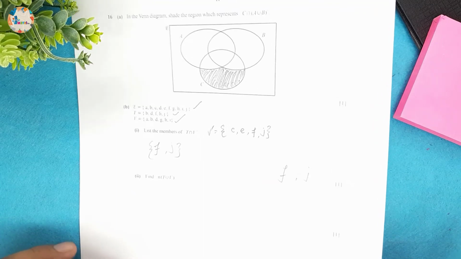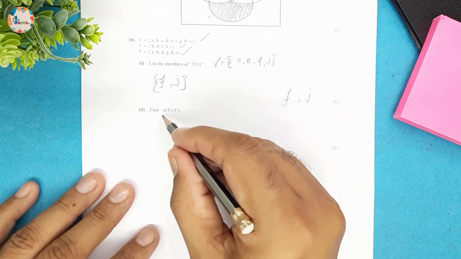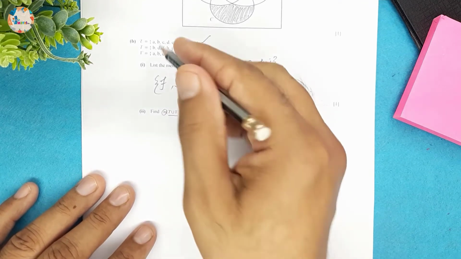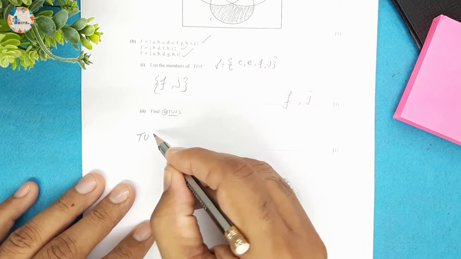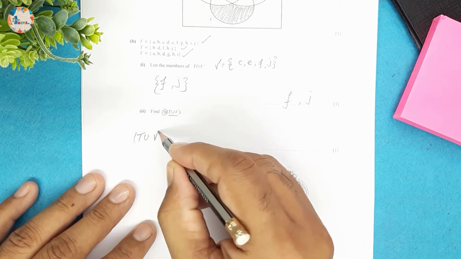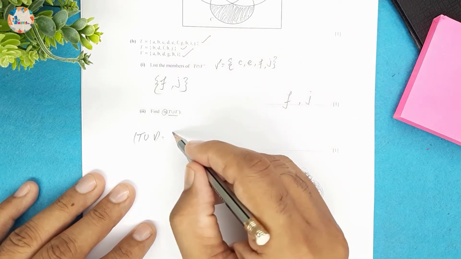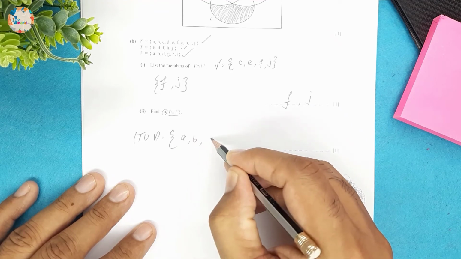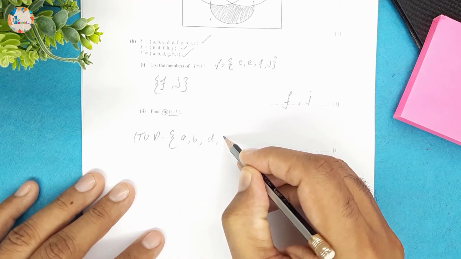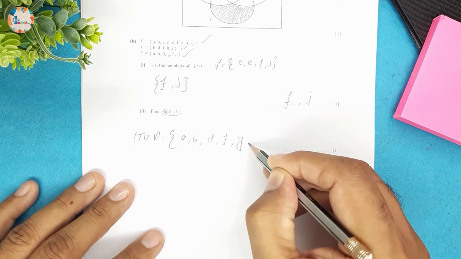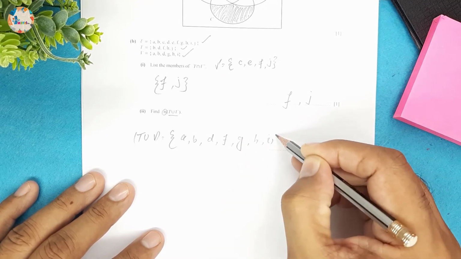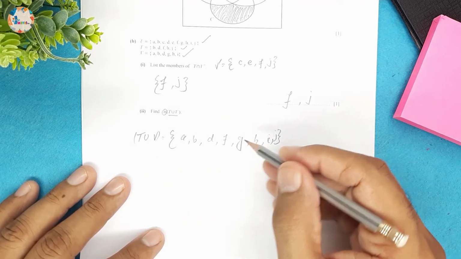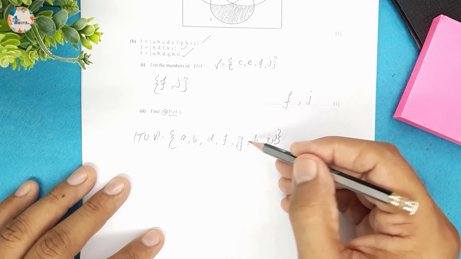This is done. Then next, second part, find n of T union V. T union V will be combining T and V, we can write it like this. The members of T and V without repetition. So A, B, C is not there, D and F and G and H and I and J. So these are basically the members of T union V. So we can count 1, 2, 3, 4, 5, 6, 7, 8.